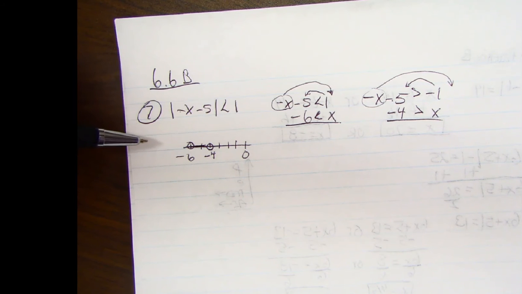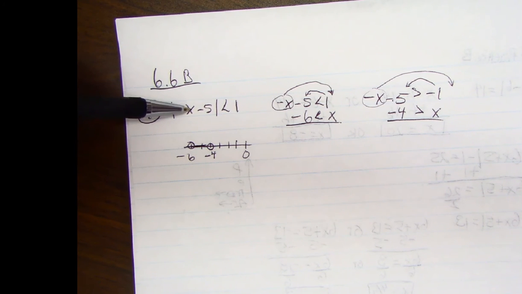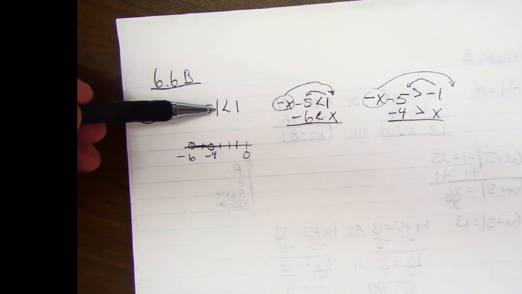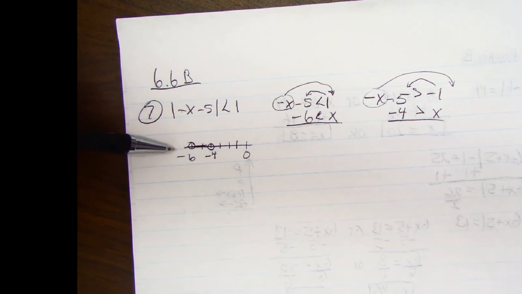Yes, it is. Let's say somehow you thought you shaded on this side, and the answer you had shaded was negative 7. Well, if I plug negative 7 here, the opposite of negative 7 is positive 7. 7 minus 5 is 2. The absolute value of 2 is 2. Is 2 less than 1? No, that's false. So negative 7 would be wrong.